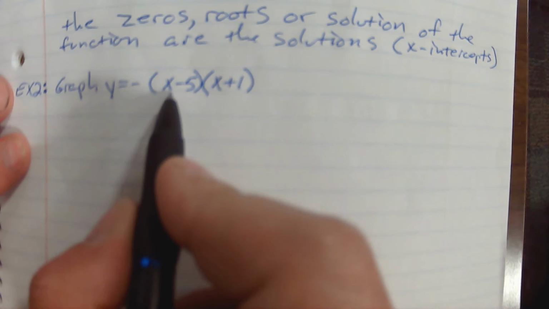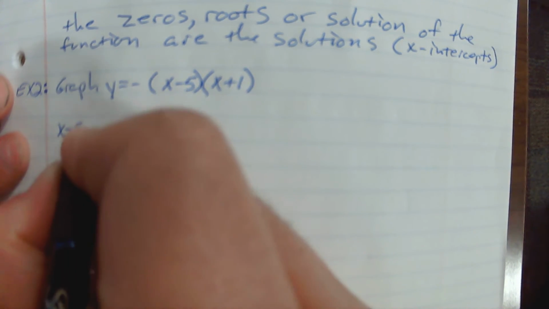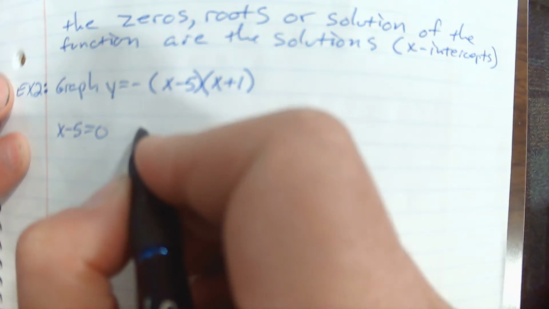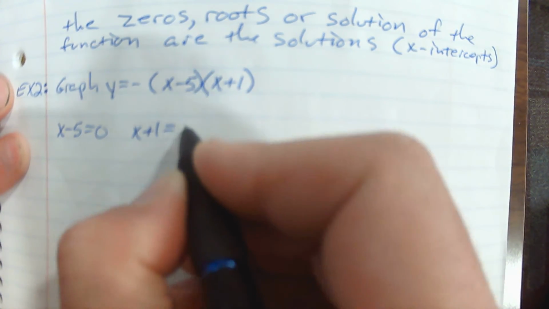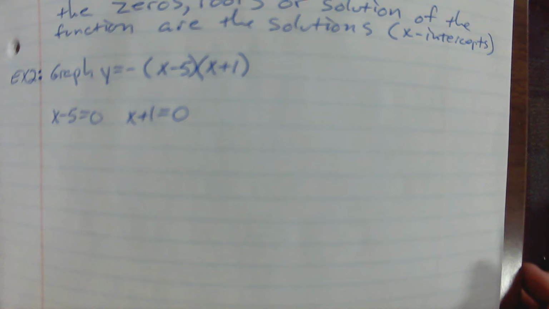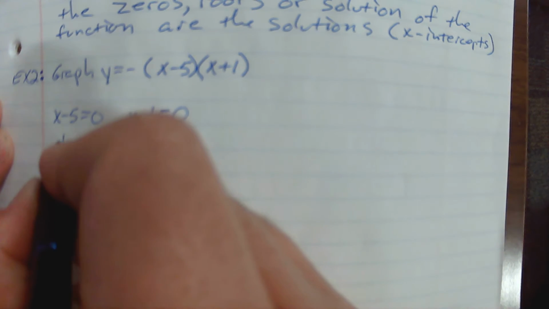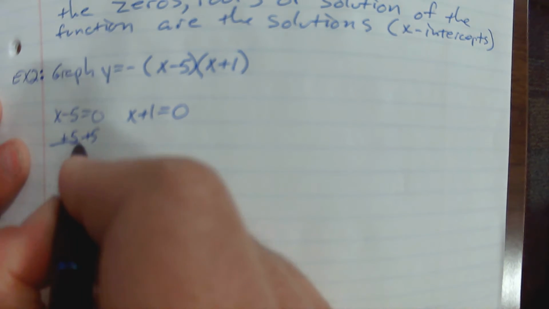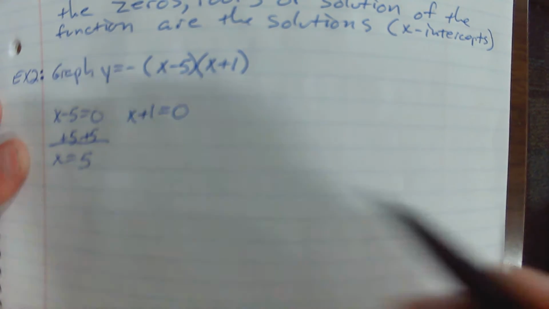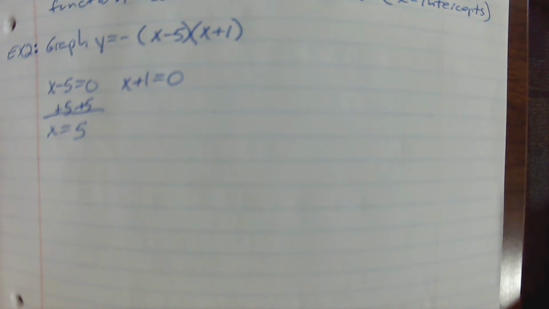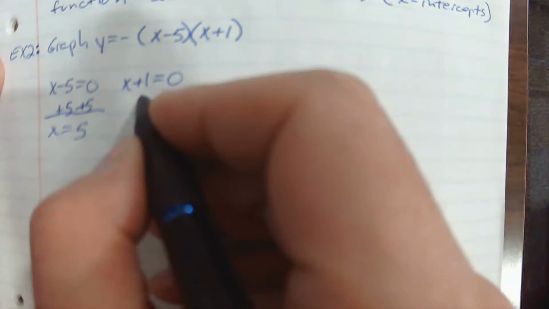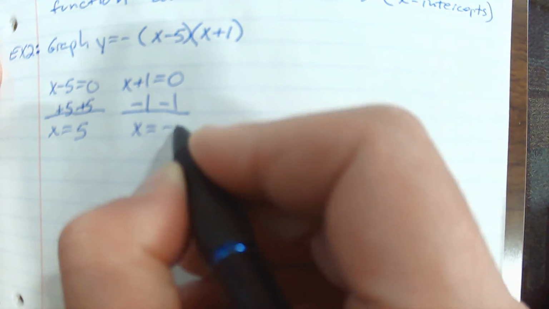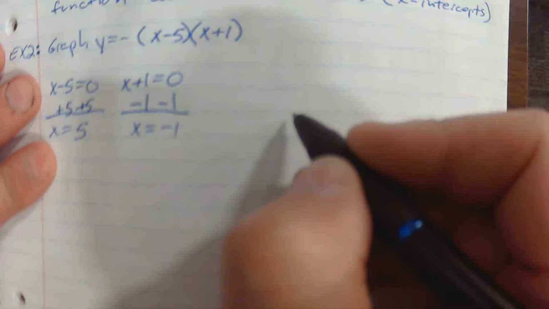We're just going to take this parenthesis and put it equal to 0. And then we're going to take this parenthesis and put it equal to 0. Because what we want to find out is what are the x-intercepts, if there's more than one. So this is subtracting 5, so the opposite of subtracting is adding. So x equals 5. I don't think that's too difficult. And this one is plus 1, so to get rid of it, I subtract 1. All right, we can go ahead and graph this now.